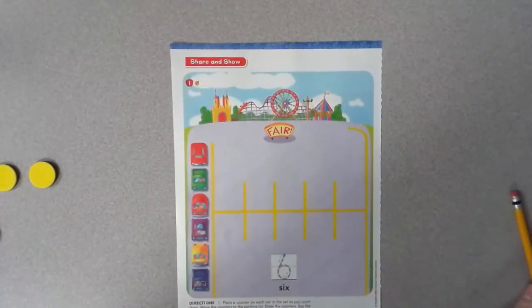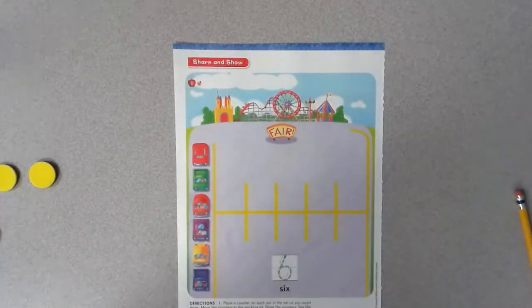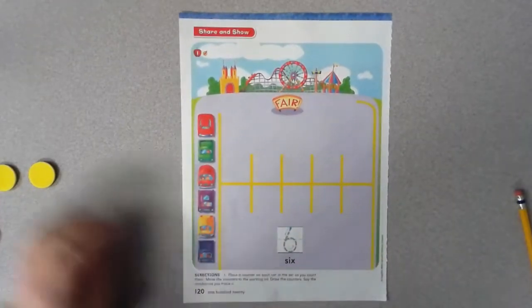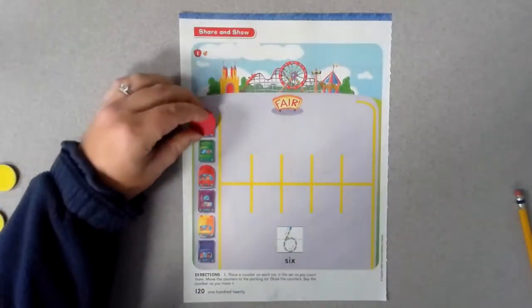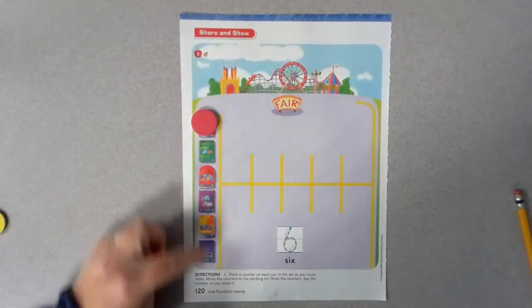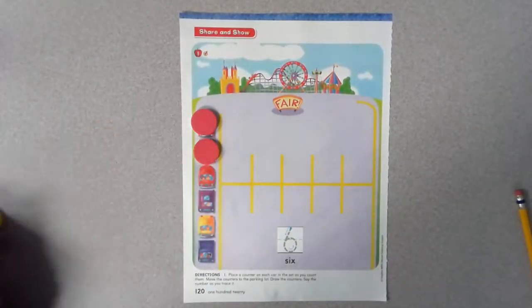We have a parking lot here, a parking lot at a fair. Place a counter on each of the cars on the left side over here.